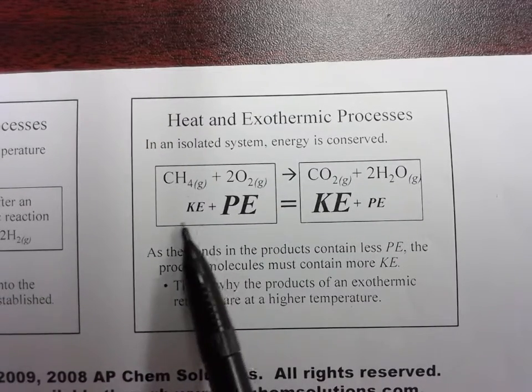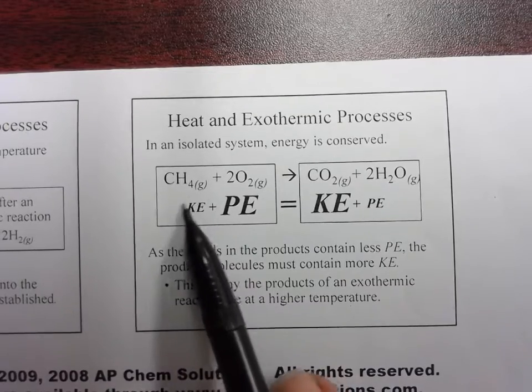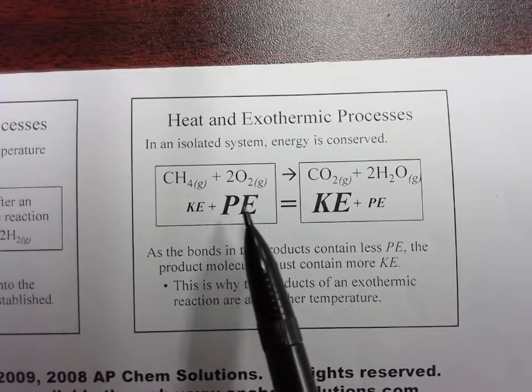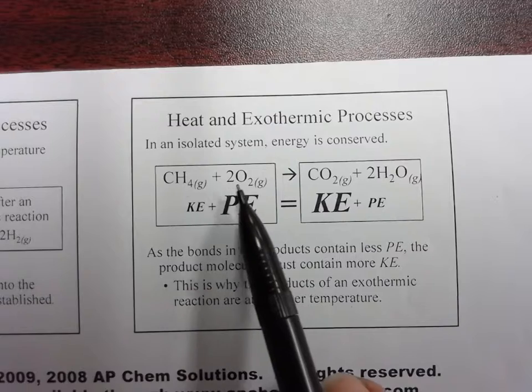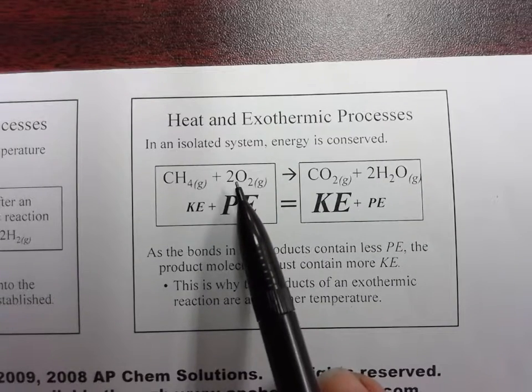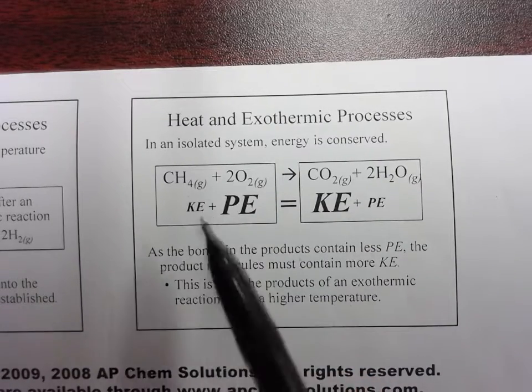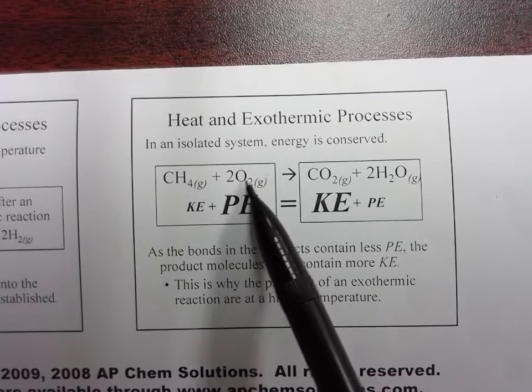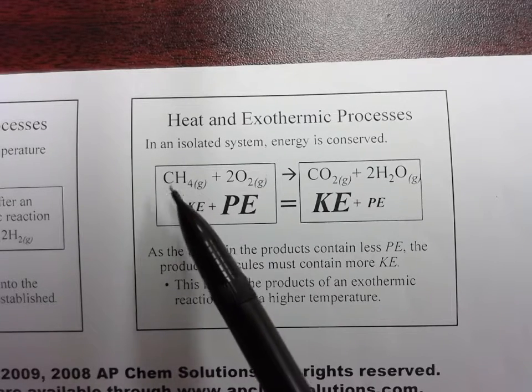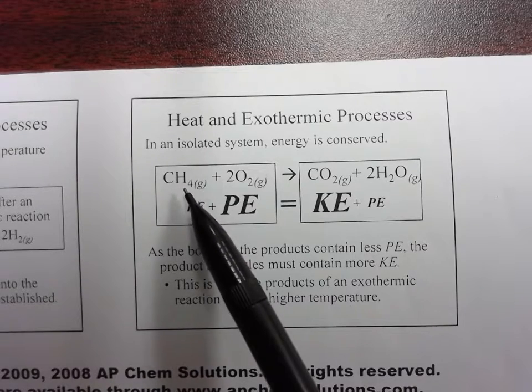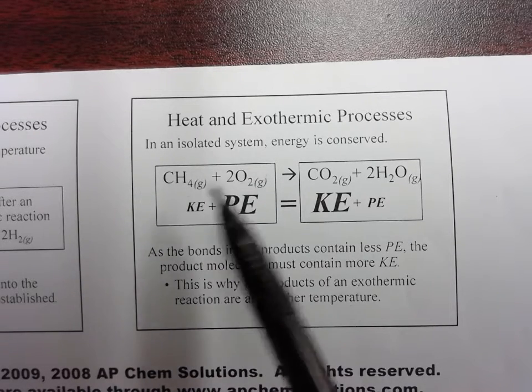This one starts out with low kinetic energy, so it's a relatively cold reaction. We have high potential energy, so all of our energy is locked up in the oxygen double bond, right? We know that O2 is an oxygen-oxygen double bond, and that CH4 has carbon-hydrogen bonds. Those are very high energy bonds. So all of our energy is locked up in these bonds.